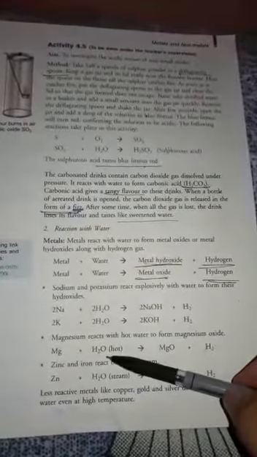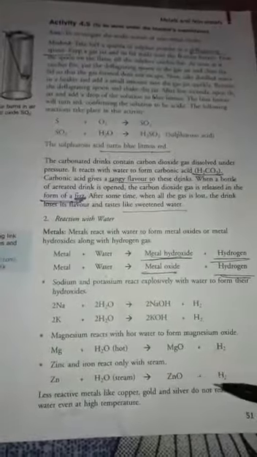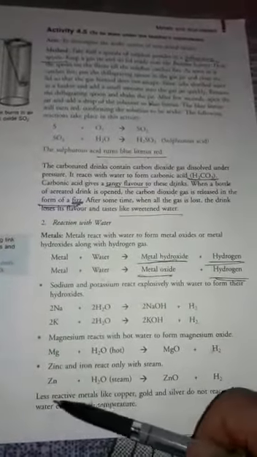Magnesium reacts with hot water to form magnesium oxide, that is MgO, plus hydrogen, and zinc reacts with the steam to form zinc oxide and hydrogen. Less reactive metals like copper, gold, silver do not react with water even at high temperature because they are less reactive, so they do not react.